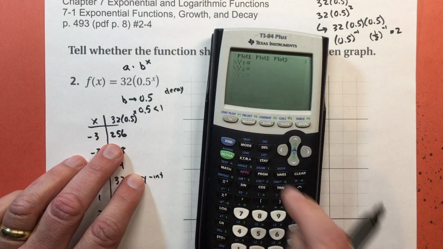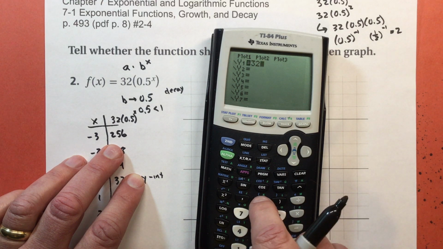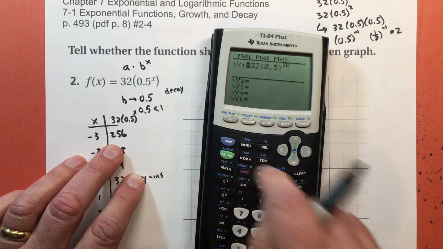Okay, so I go back and I set up my function. I do 32, and I'm going to do parentheses. I should have been doing parentheses the whole time. 0.5 to the power of x.